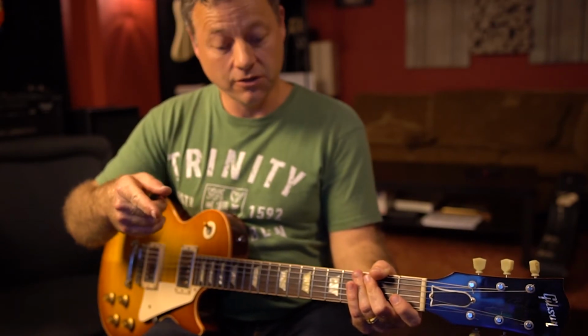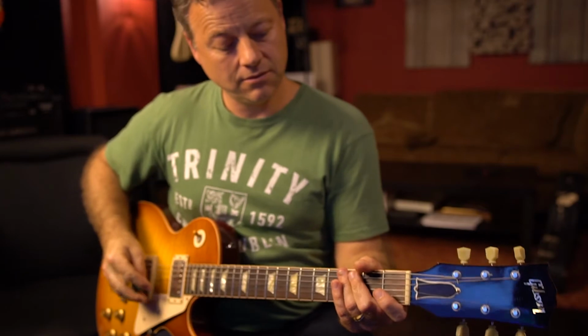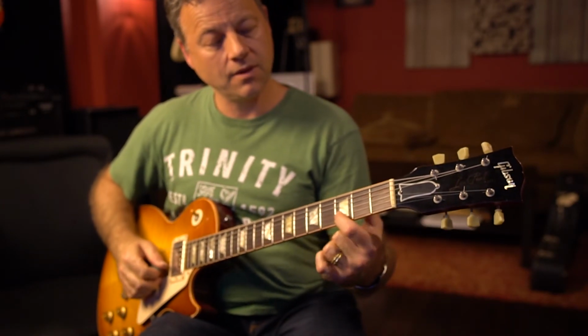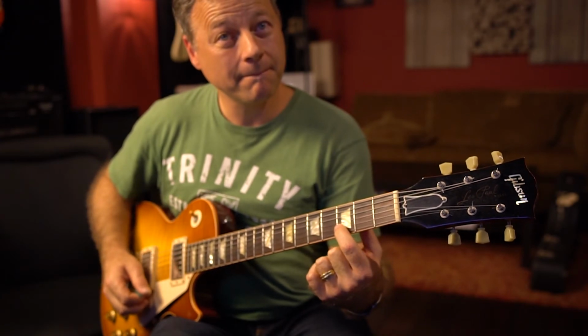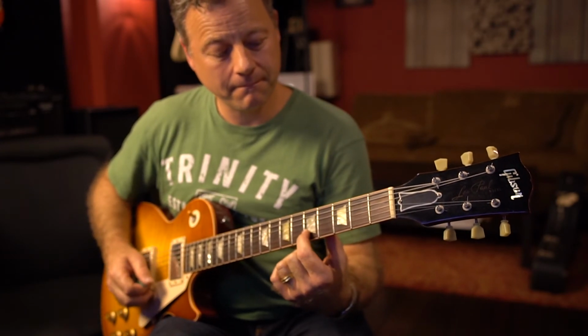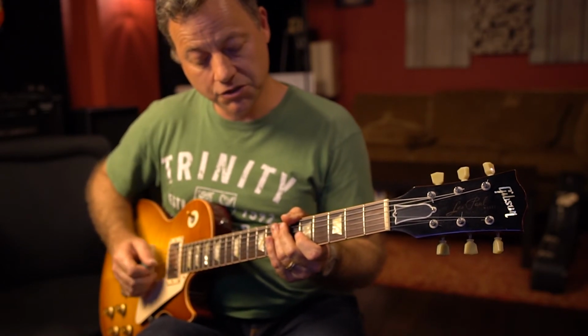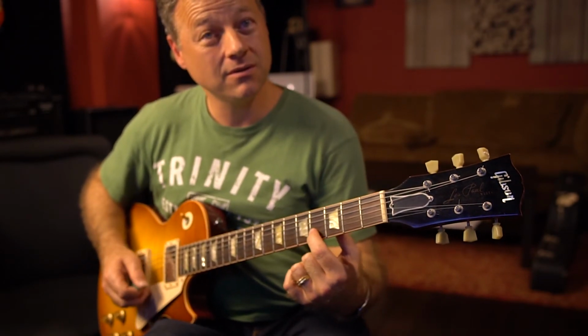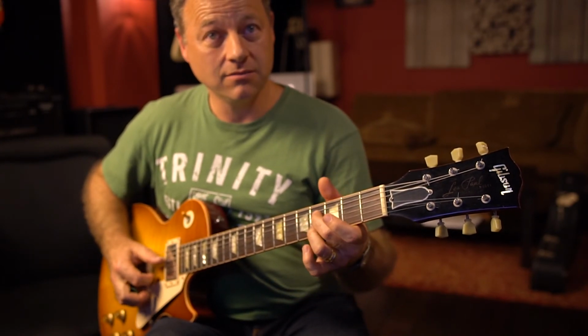Here it is with the French notes in it, the sharp 11. So it's the D. Here it is with the German note. I think this is the one most like the blues.